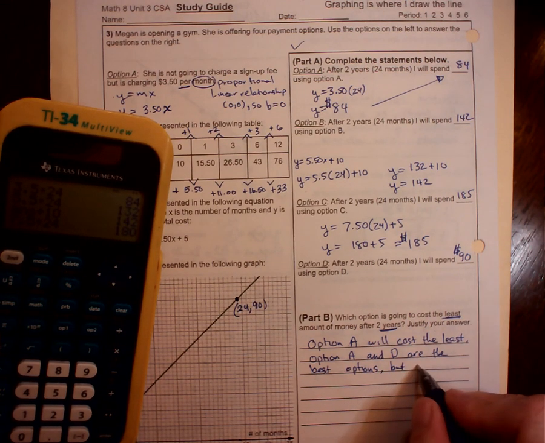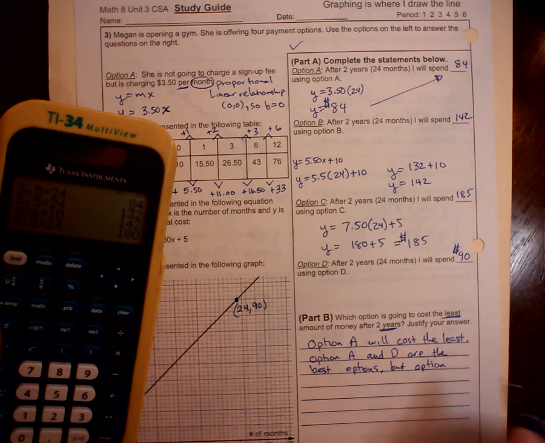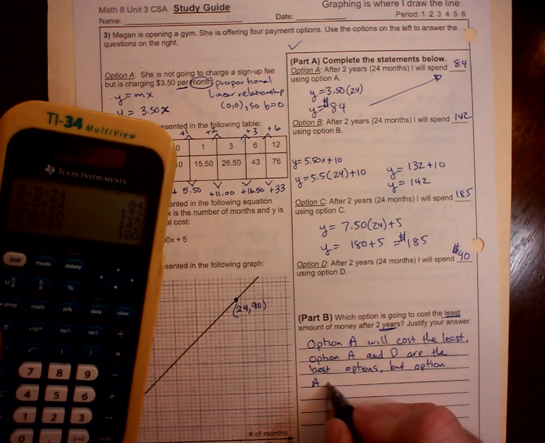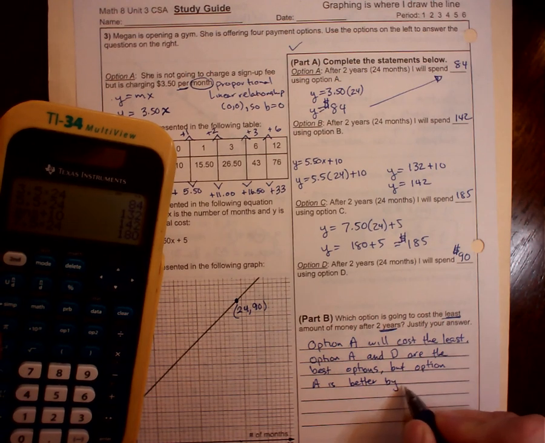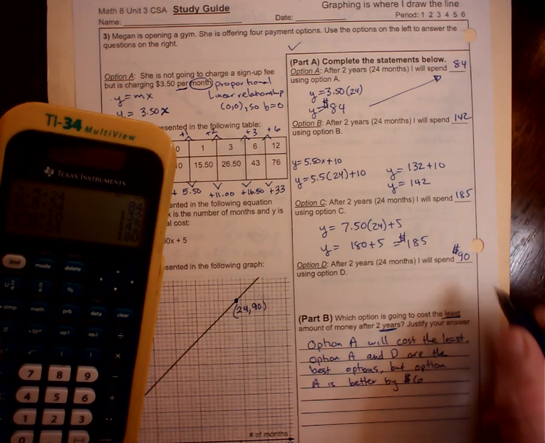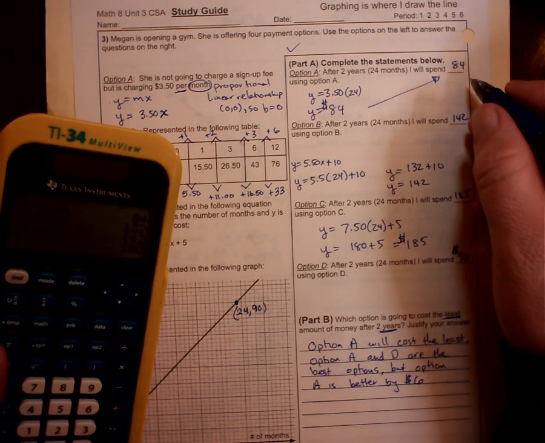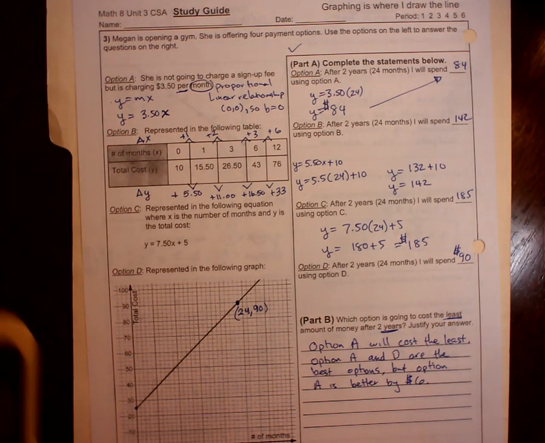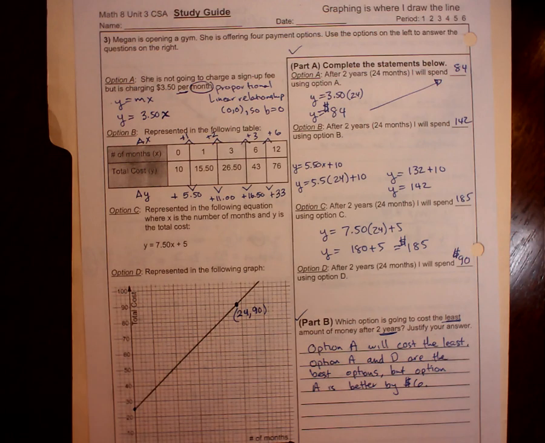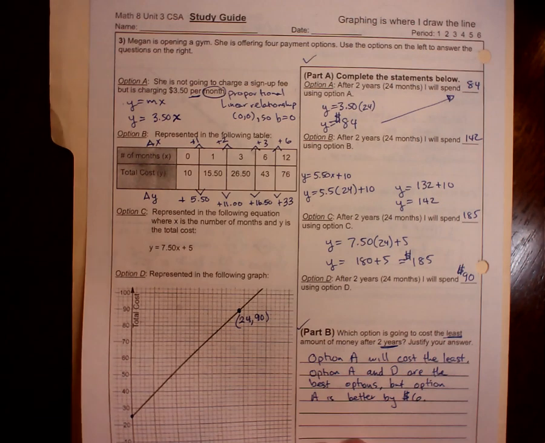But option A is better by $6, because $90, 84, 90 minus 84 is $6. Again, 4-point rubric is the scoring.